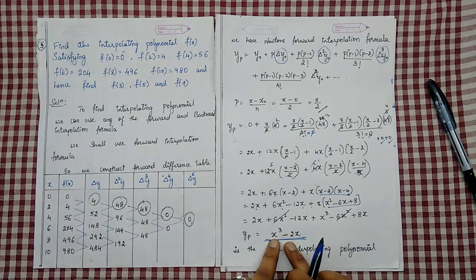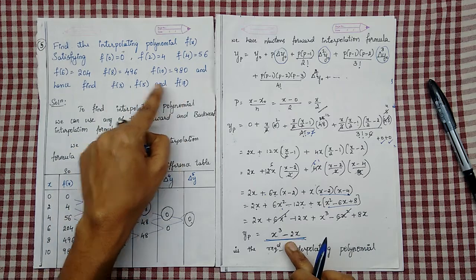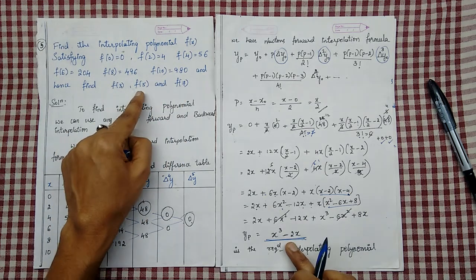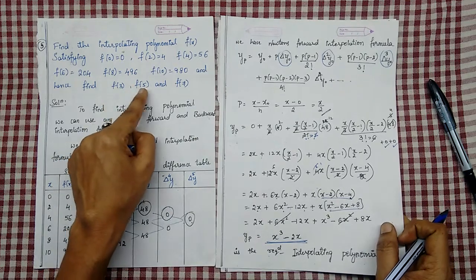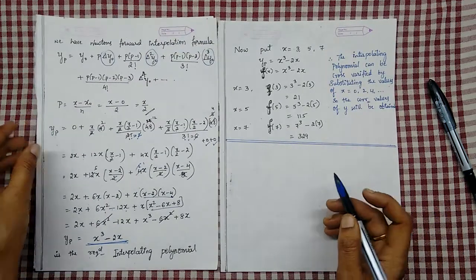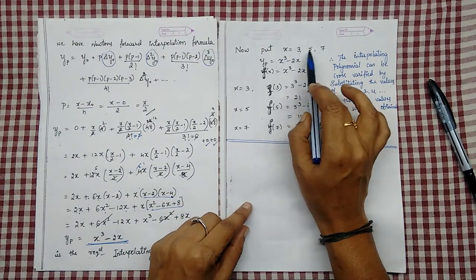Now for this interpolating polynomial, we have to substitute these values. So in place of x, let us substitute 3 in the first case. In the second case, substitute 5. In the third case, substitute 7. So that the corresponding values of f of 3, f of 5 and f of 7 you will get. That is written here. See, in place of x, put 3, 5 and 7.